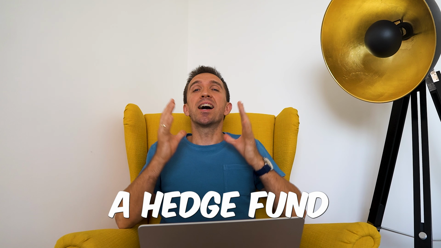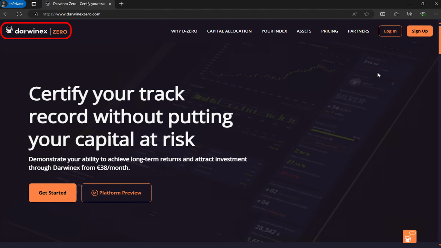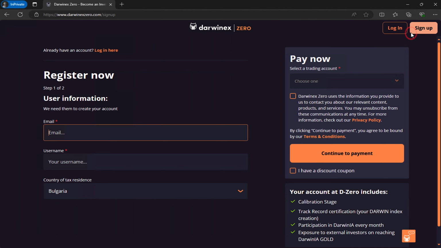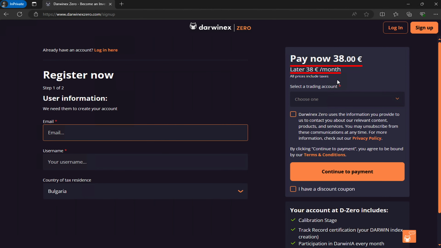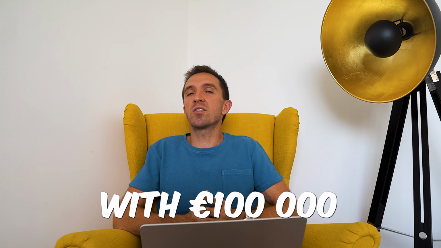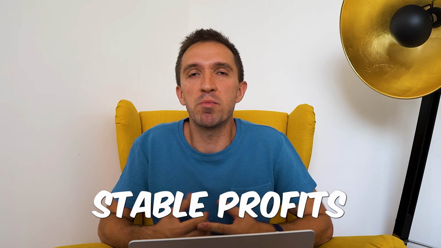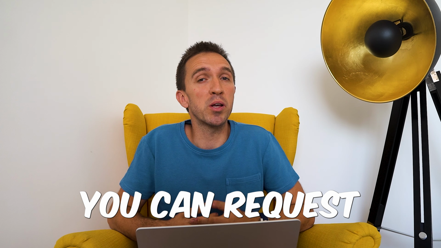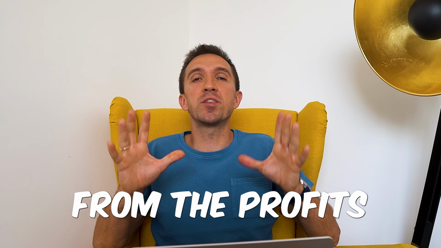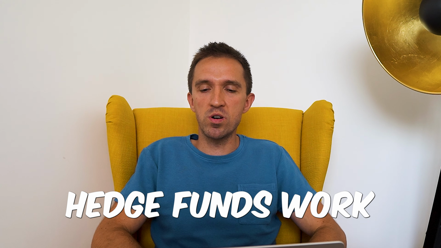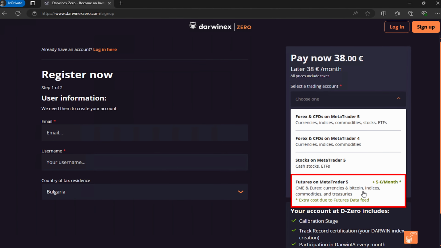Darwinex is a hedge fund, or if I have to be precise, it's a crowdsourced hedge fund where you can sign up for just 38 euro a month, and later you pay 38 euro a month, and you get an account with 100,000 euro. If you perform well and you achieve stable profits in the long term, you can request your performance fee, which is 15% from the profits you make. This is how hedge funds work, and you can select between MetaTrader 4, MetaTrader 5, stocks or futures.